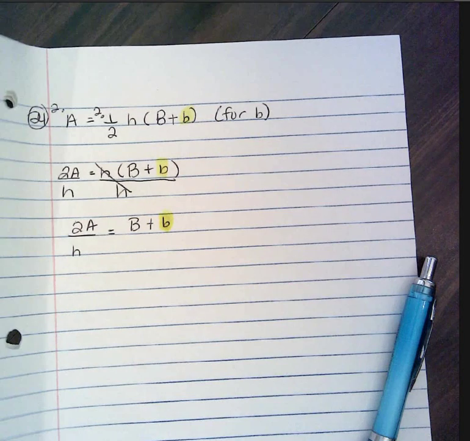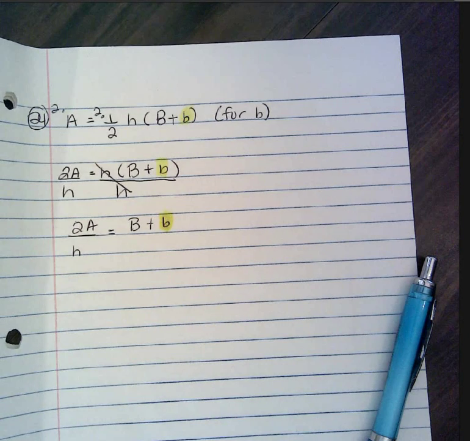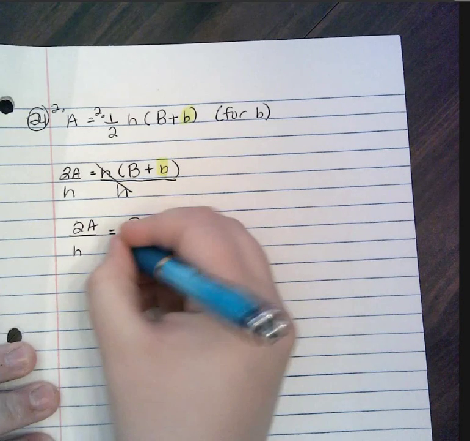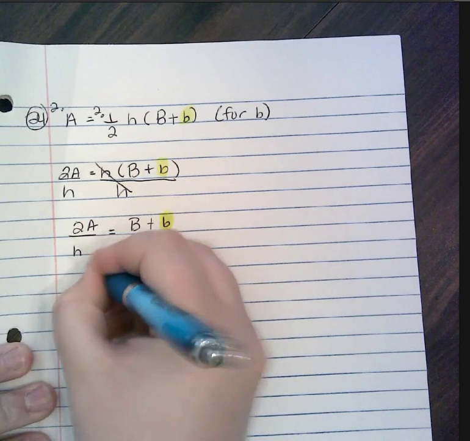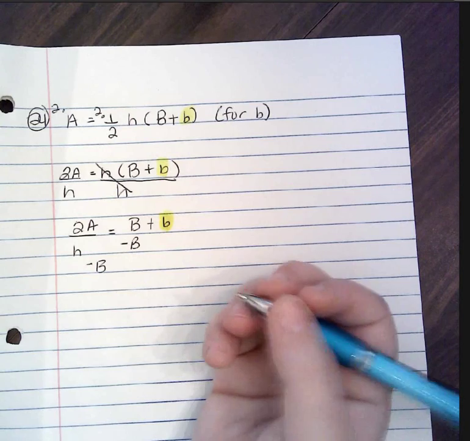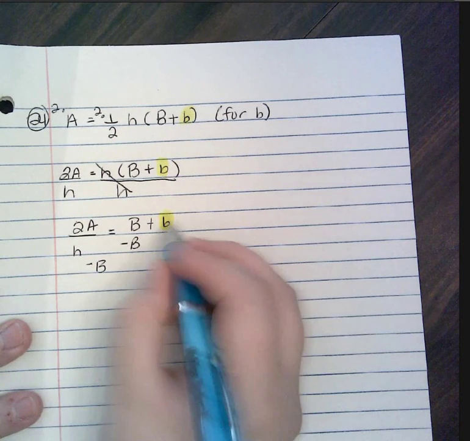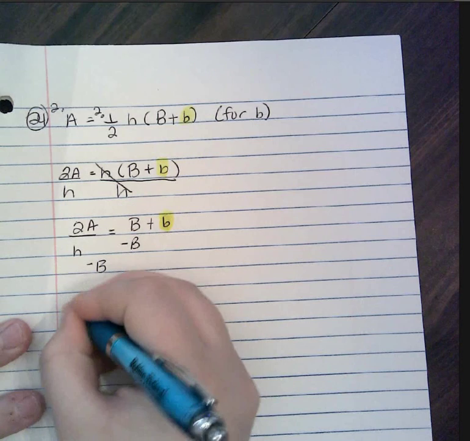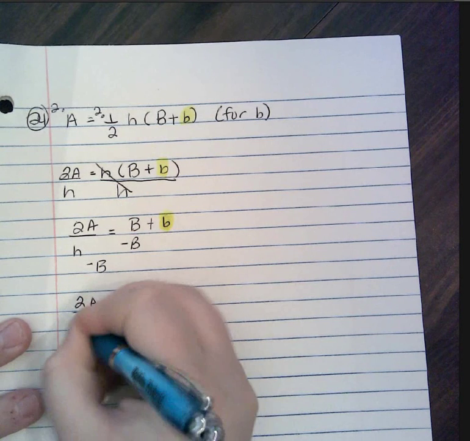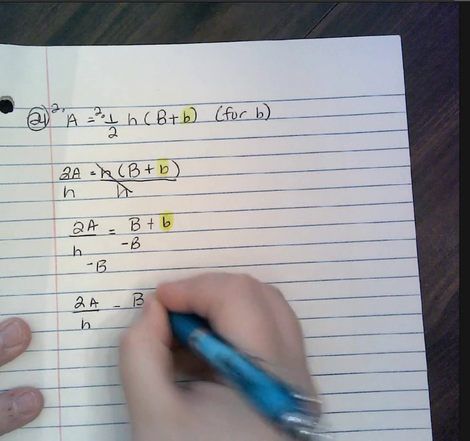Okay. And now you would subtract the big B from both sides, because that's what's keeping us from getting that b by itself, the little one. So we get 2a over h minus b equals that little b.